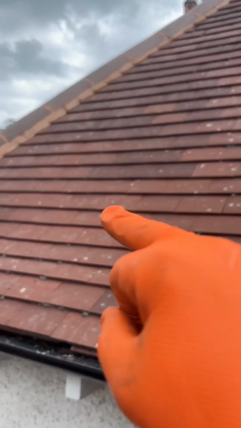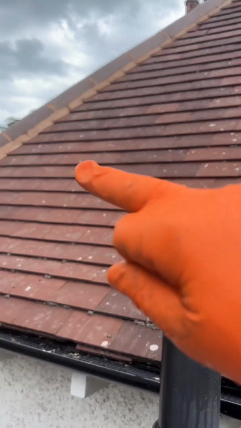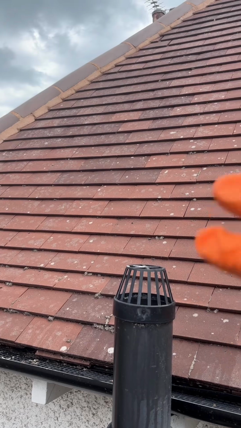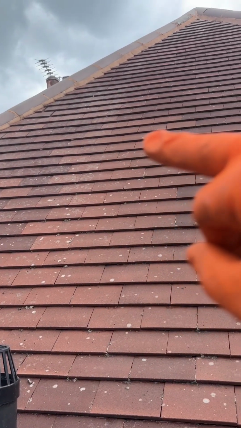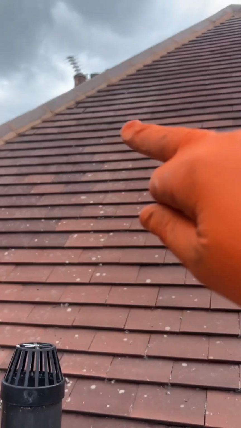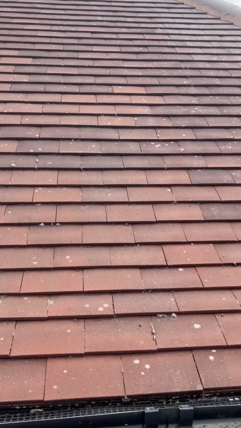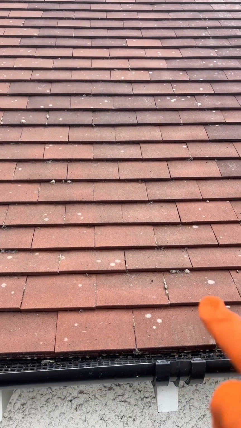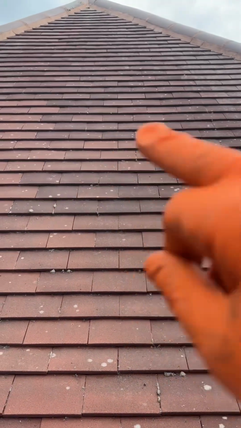You've got this type here, and then you've got that type, and the pattern isn't mixed very well. So it looks like red and then a darker going up. They're all cleaned. The moss is dead, but there's two different styles of tile.